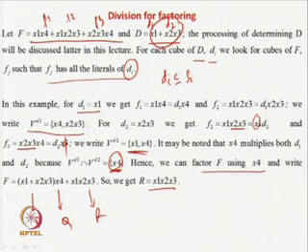Again you have to try to find out whether the quotient and the remainder can be factored, and you keep on doing it till you reach a stage where nothing can be factorized over again. That is what is going to tell you that we have reached the most factorized form.